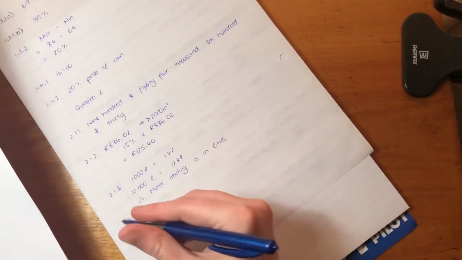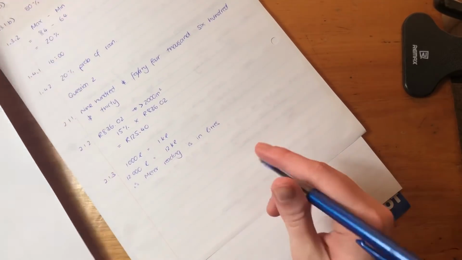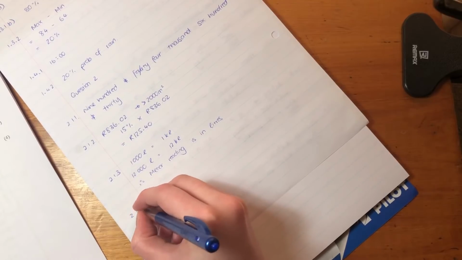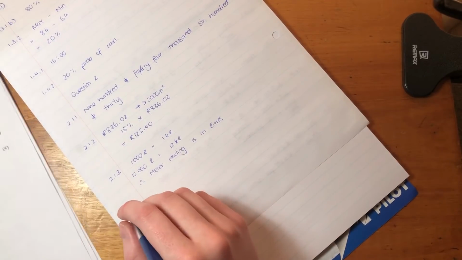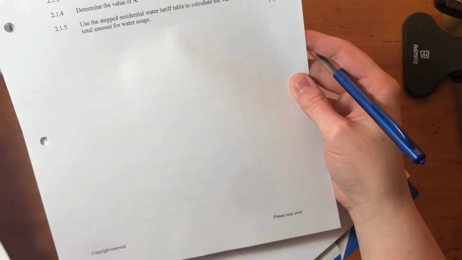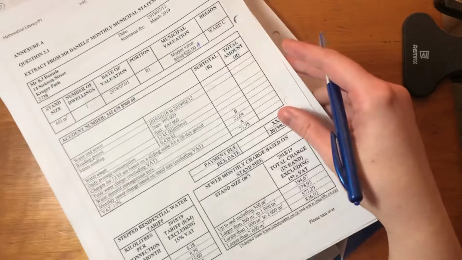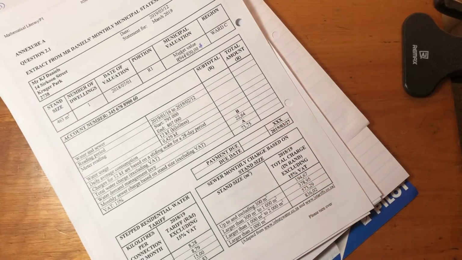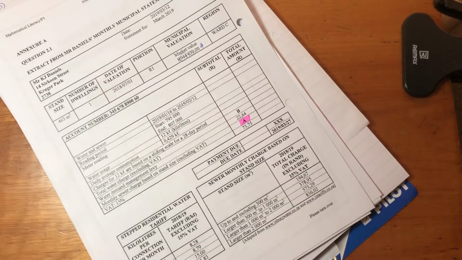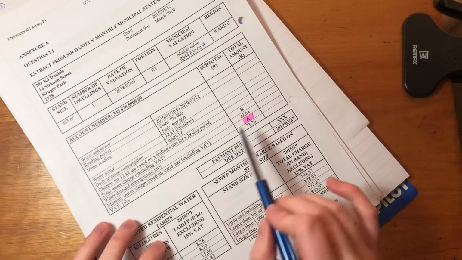Remember again to reference correctly. I want to just ensure that you can see what I'm writing because there's no use if you cannot. 2.1.4. Okay, so it says determine the value of A. Okay, value of A. Let's just go and find A. I'm going to get a little highlighter to help us. So this is A. That's what we want to determine the value of, okay? So let's just see what A indicates.